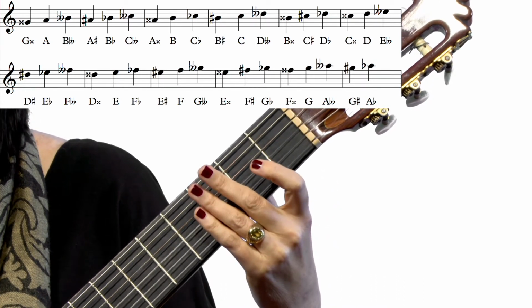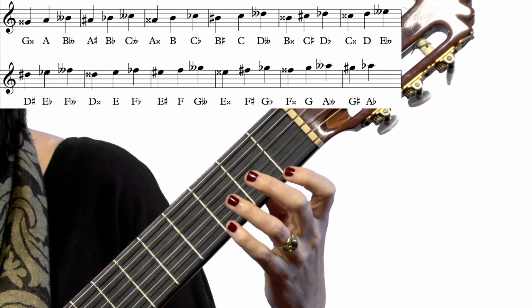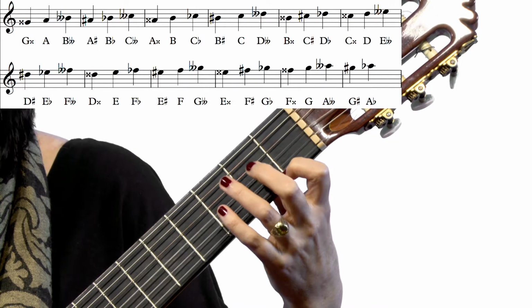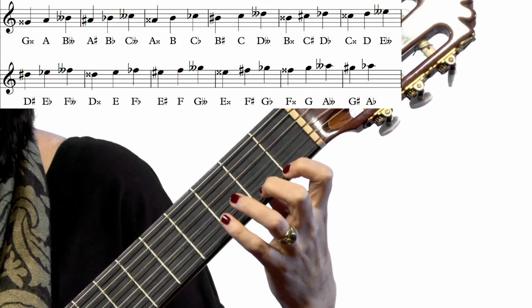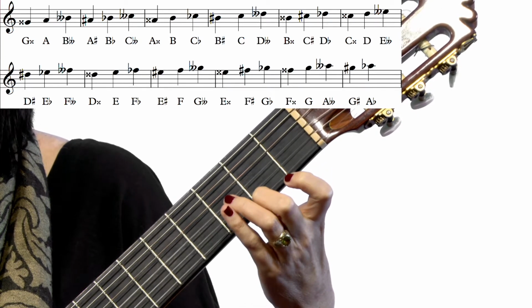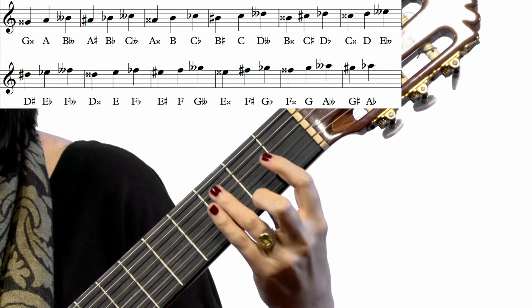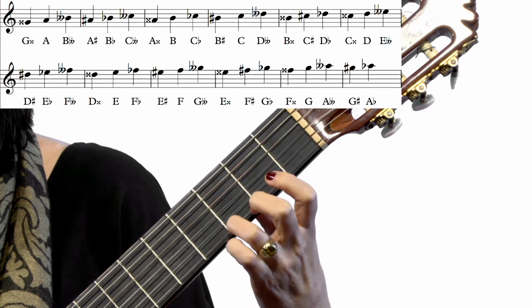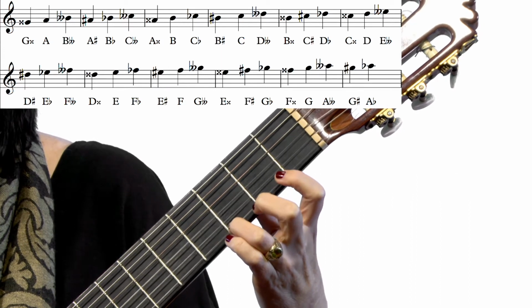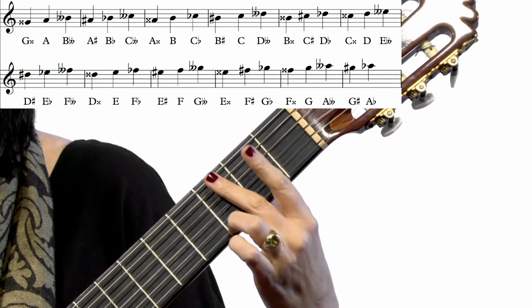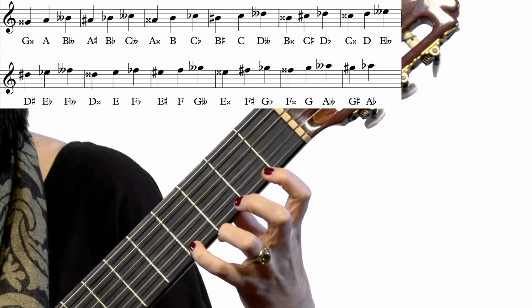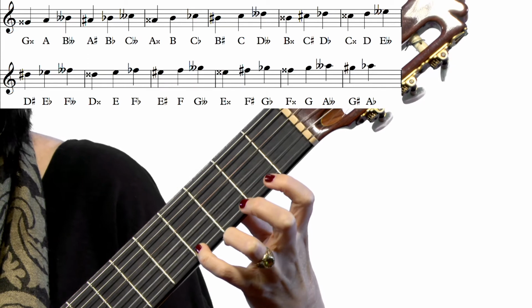In the next measure, E sharp, F, and G double flat can all be played string 1, fret 1. In the next measure, E double sharp, F sharp, G flat can all be played here, string 1, fret 2. In the next measure, F double sharp, G, and A double flat can all be played on string 1, fret 3. And finally, G sharp and A flat can both be played here on string 1, fret 4.